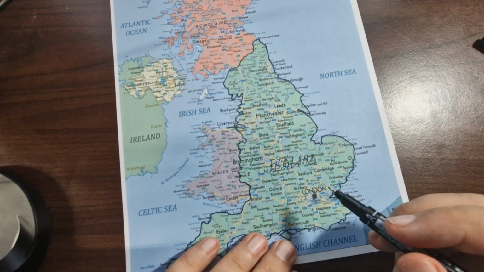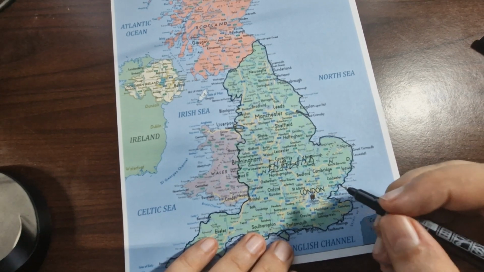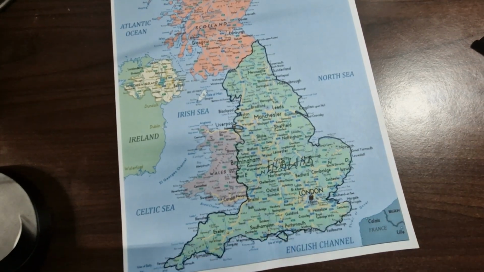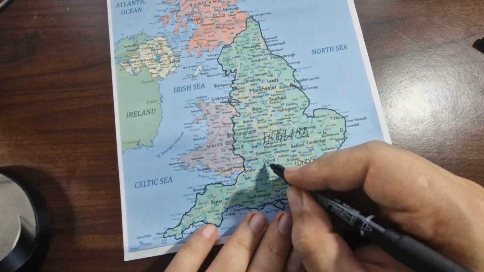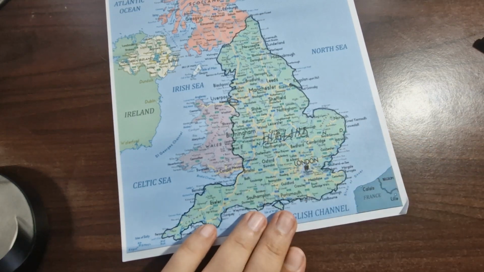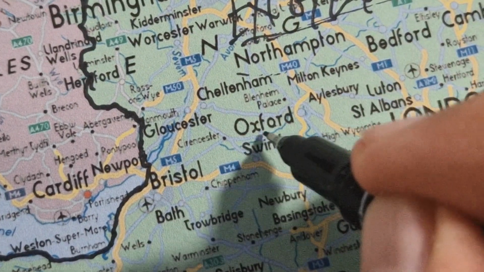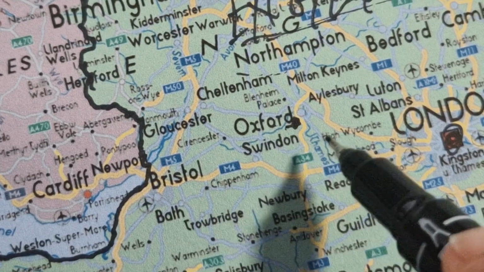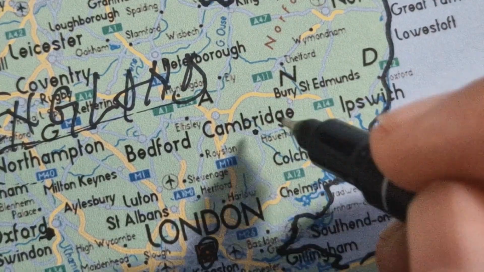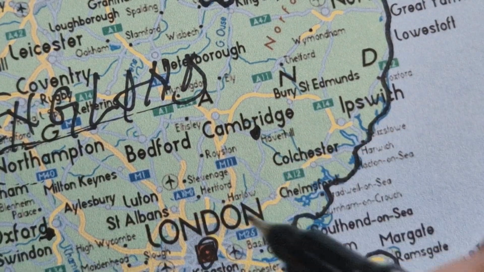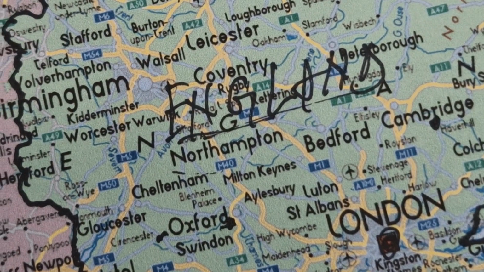Some interesting facts about England is that England is home to some of the best universities, Oxford and, of course, Cambridge. So we have Oxford right here. I'm going to zoom in. We have Oxford, which is one of the best universities, and we have Cambridge right here. You see? Cambridge. So Oxford and Cambridge, one of the best universities in the world.